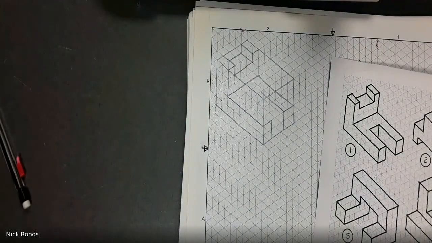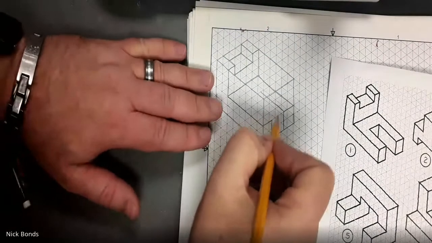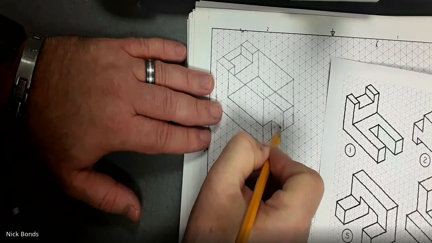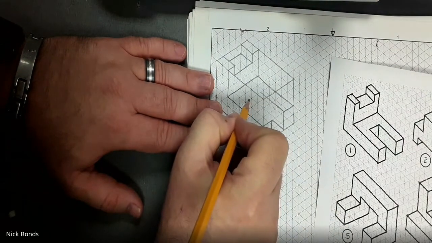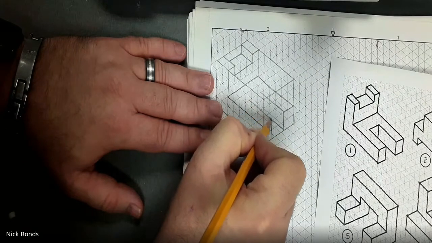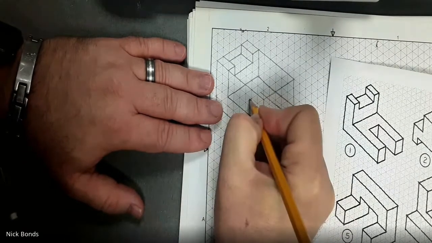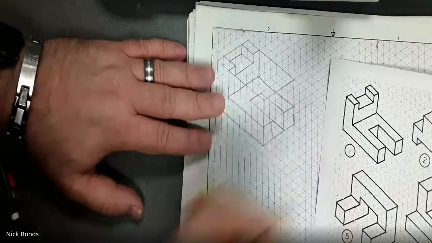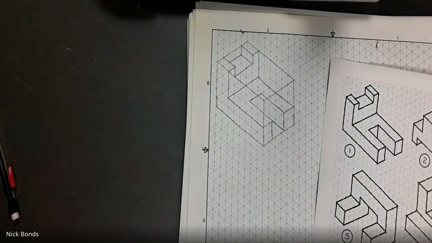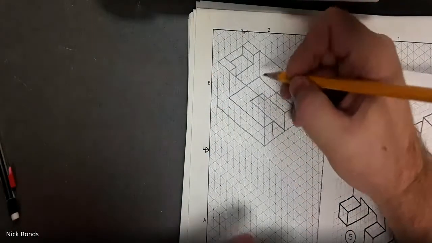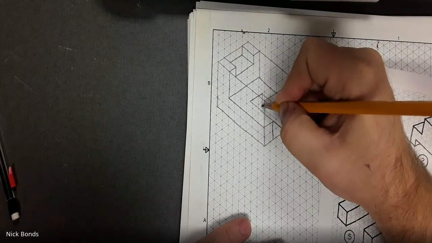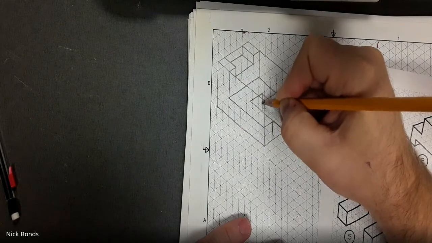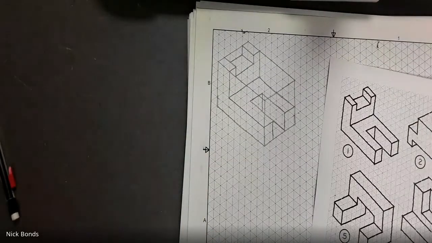So there is the top line of that back indent. And then if we've done this correctly, those 2 should line up and be like so. And finally, we have a vertical line at this corner to complete our overall shape.